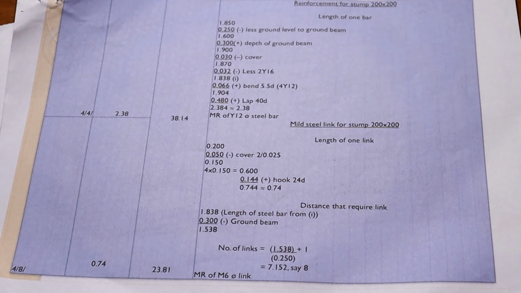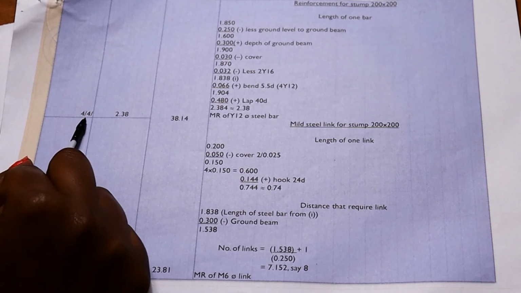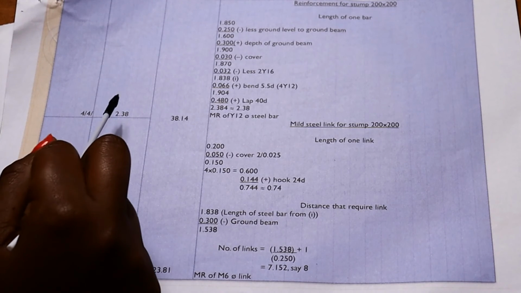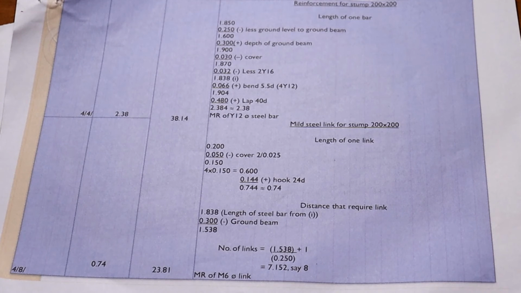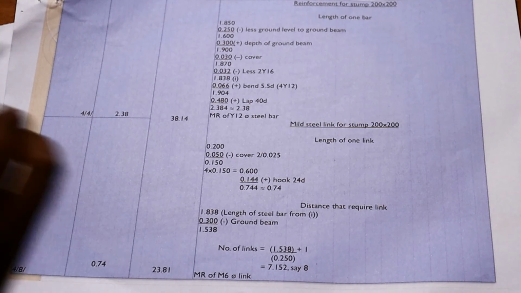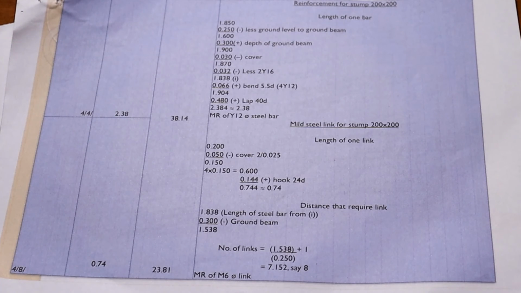So how many reinforcement bars do we have in each stump? We have 4 reinforcement bars in 4 stumps. Each reinforcement bar is measuring 2.38. So the total length of the bars is 38.14. Then we need to calculate the length of the stirrup.